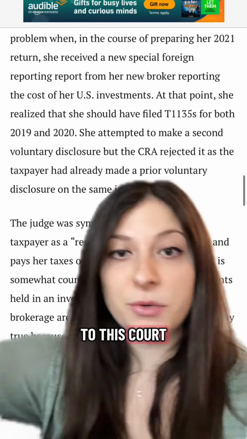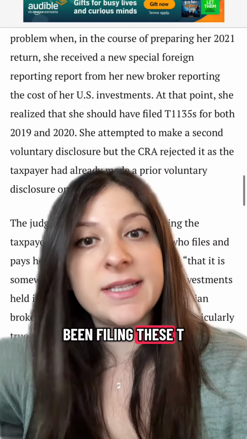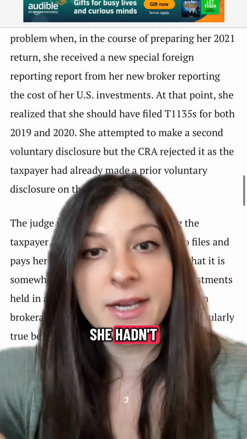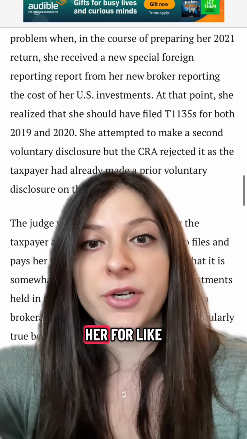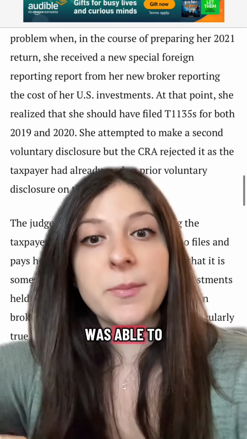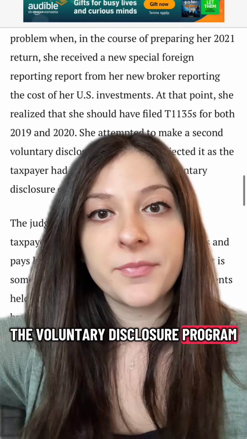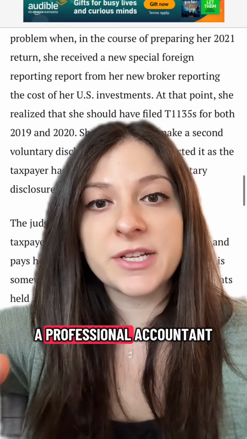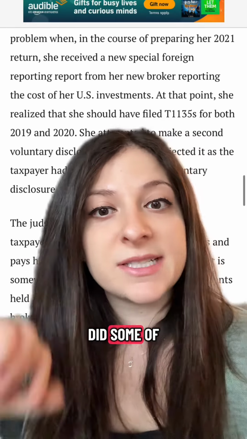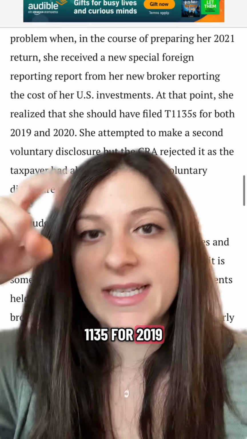So going back to this court case, essentially what happened is she realized she should have been filing these T1135 forms and she hadn't. So she had an accountant fix this for her for like 5 years through Canada's voluntary disclosure program. And then she was able to alleviate those penalties because she used the voluntary disclosure program. But then what happened is she stopped using a professional accountant, and then she did some of her own research and said, I don't have to file T1135 for 2019 and 2020.